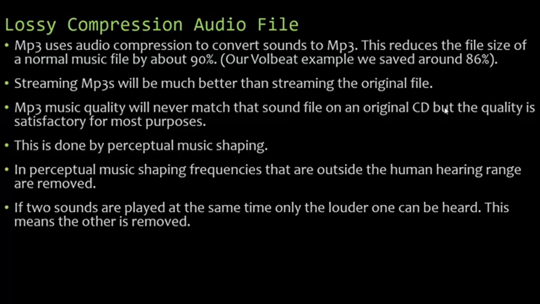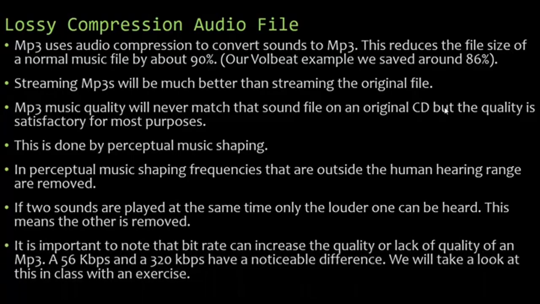When you're taking information out, it's going to be reducing the file size. Now, it's important to note that bitrate can increase the quality or decrease the quality of an MP3. For example, a 56 kilobits per second quality versus 320, you're going to have a noticeable difference. And we're going to take a look at that in class with an exercise.